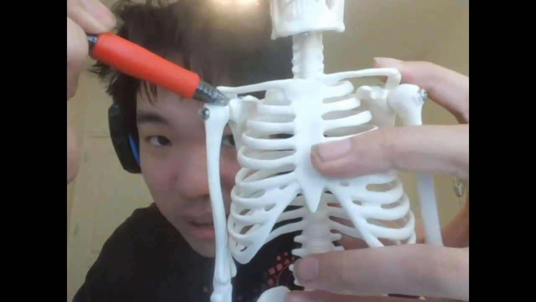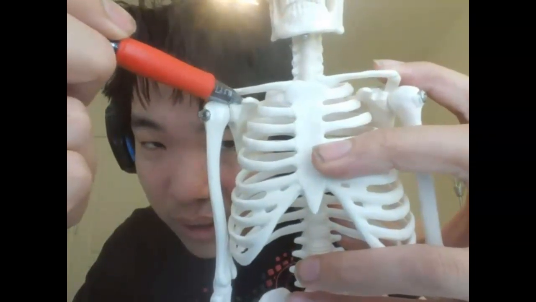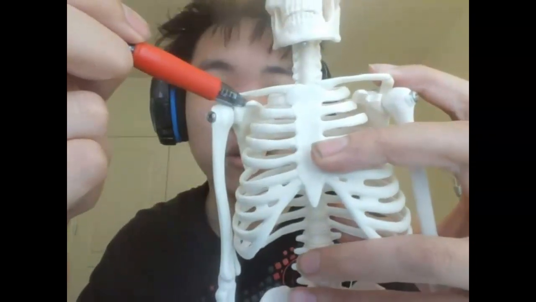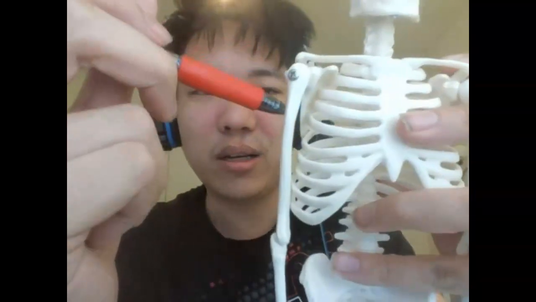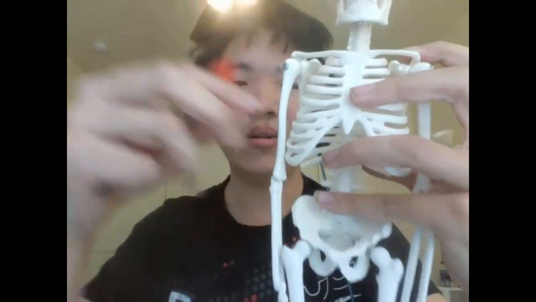I also would like to mention the acromion right about here, which is part of your shoulder joint. So the shoulder joint consists of your clavicle, scapula, your humerus, and the acromion. Let's talk about the different long bones. Then we'll get to the short ones.